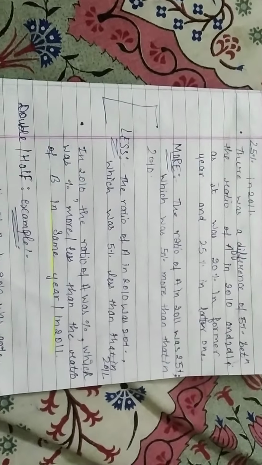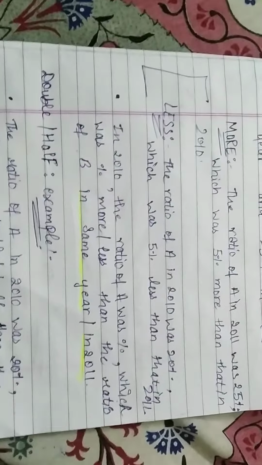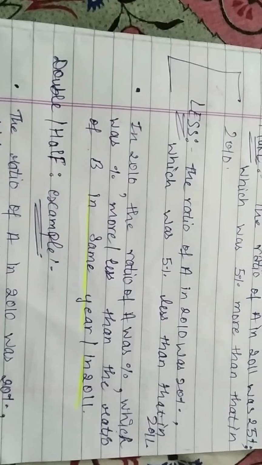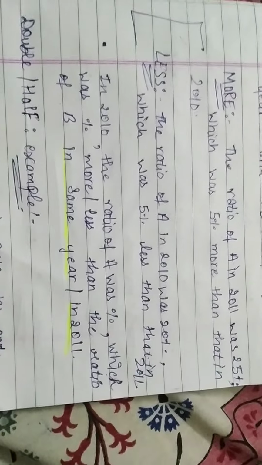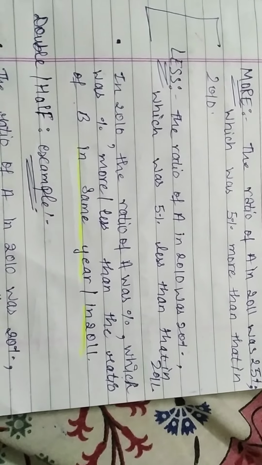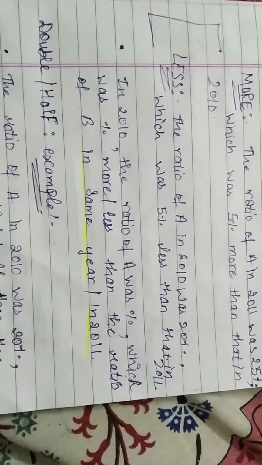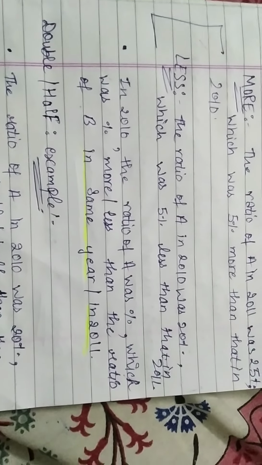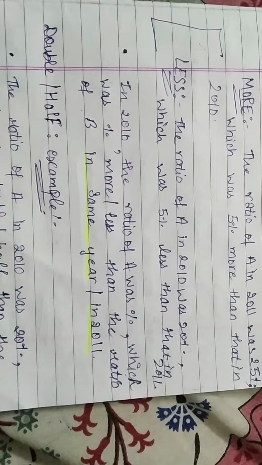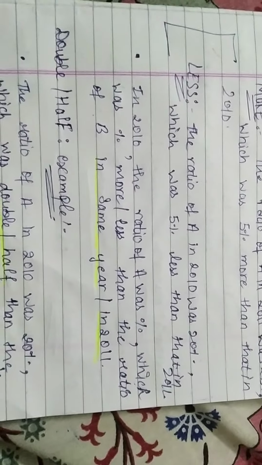Or you can write a different sentence as, in 2010 the ratio of A was, let's imagine, 10%, which was, let's write, 5% more or less. If it's more, then you can write more.